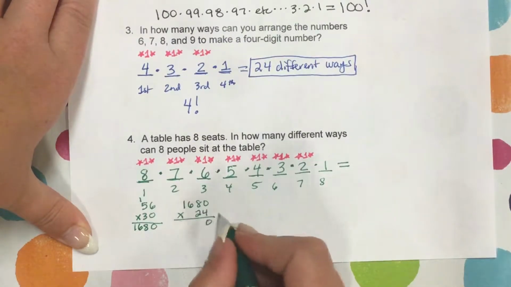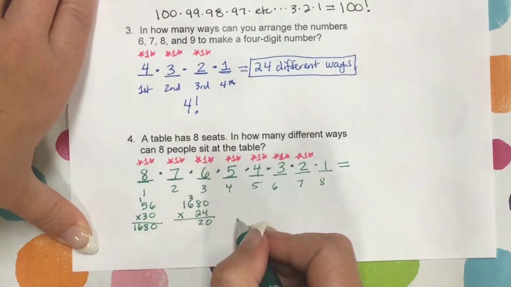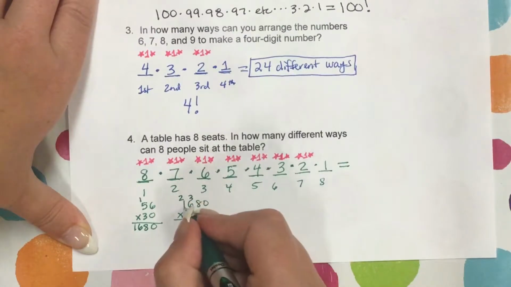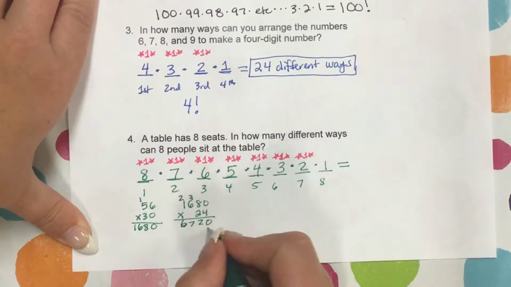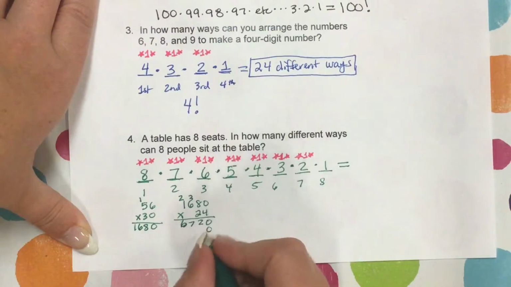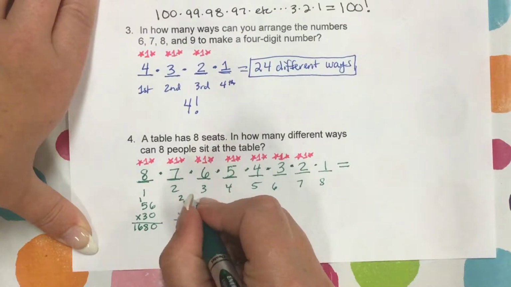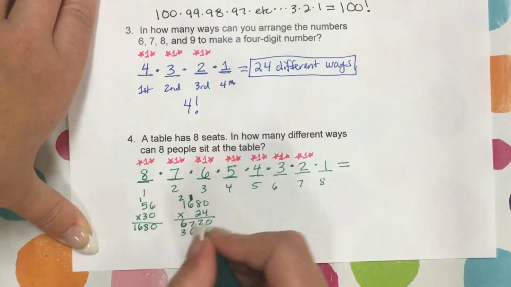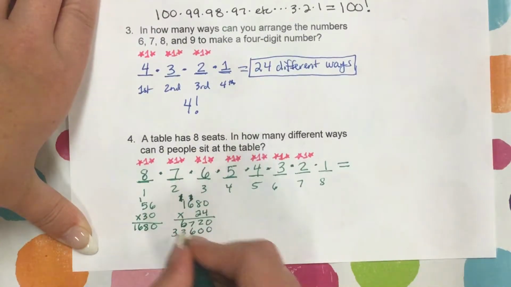4 times 0 is 0. 4 times 8 is 32. Write the 2, carry the 3. 4 times 6 is 24, plus 3 is 27. 4 times 1 is 4, plus 2 is 6. And now I'm in the 10 spot, so I'm going to write a 0 in the 1 spot. 2 times 0 is 0. 2 times 8 is 16. Write the 6, carry the 1. 2 times 6 is 12, plus 1 is 13. Write the 3, carry the 1. 2 times 1 is 2, plus 1 is 3.